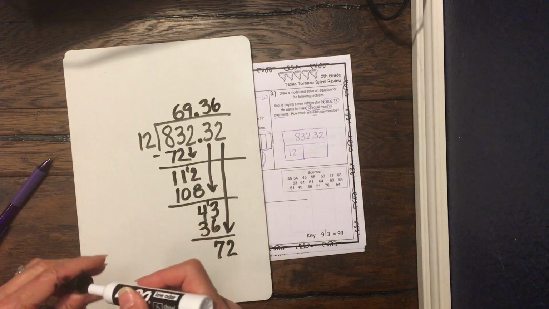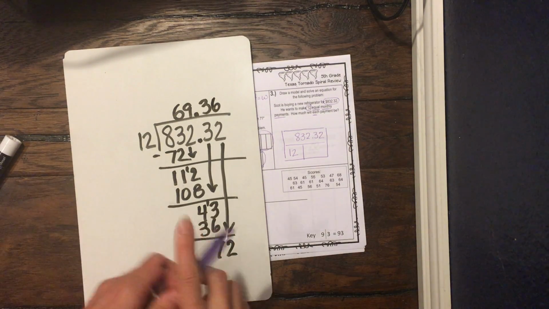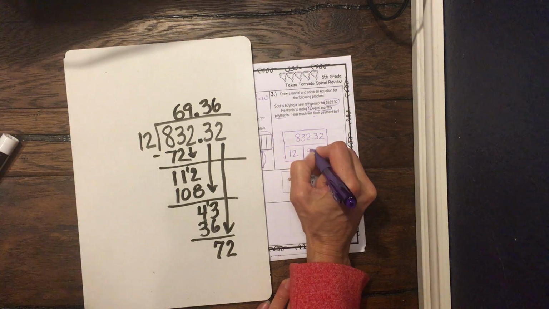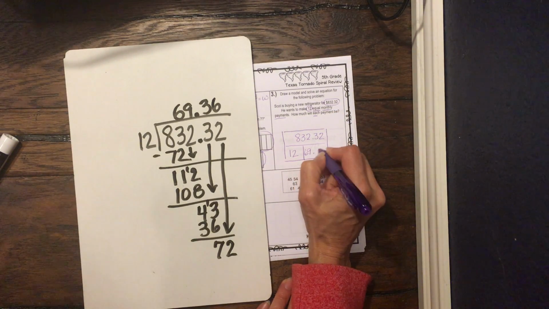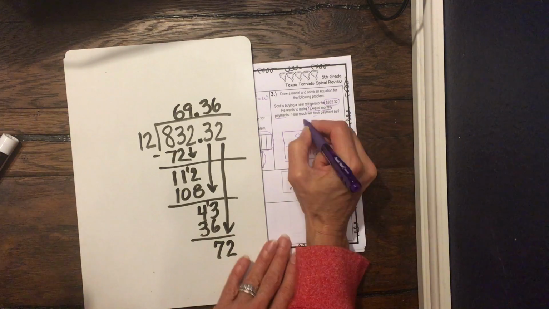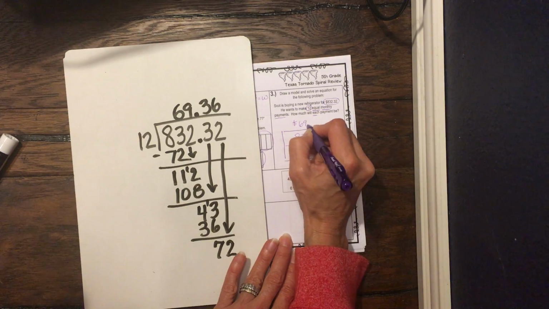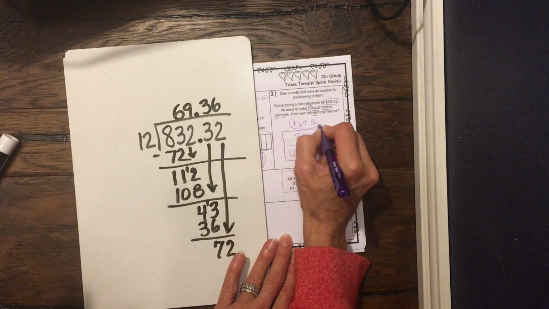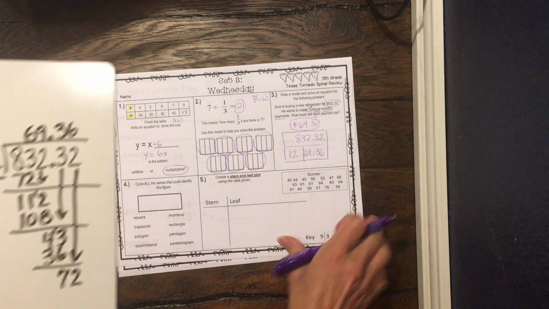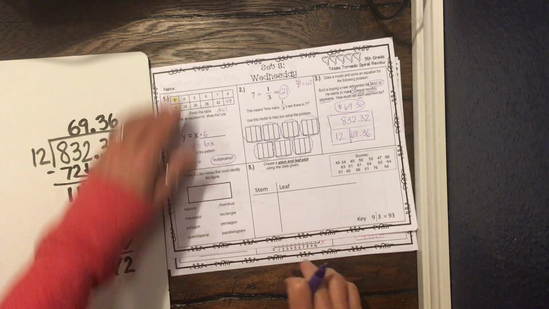So if we come back over here, the question was how much was each payment going to be? So our part that we were missing is $69.36. So the answer would be $69.36.